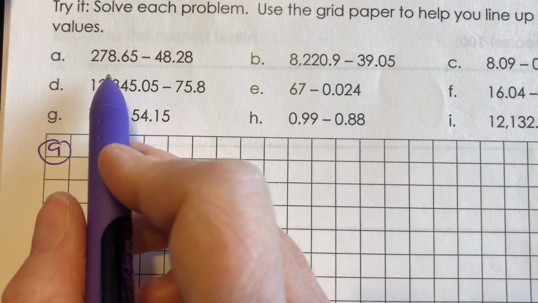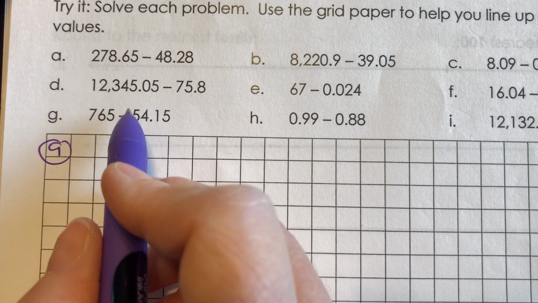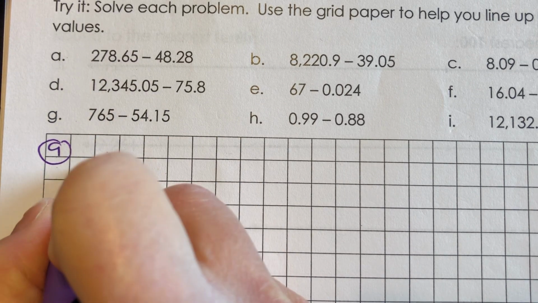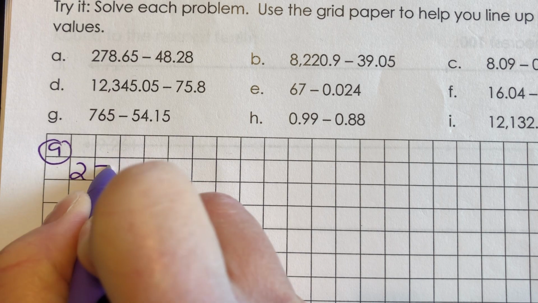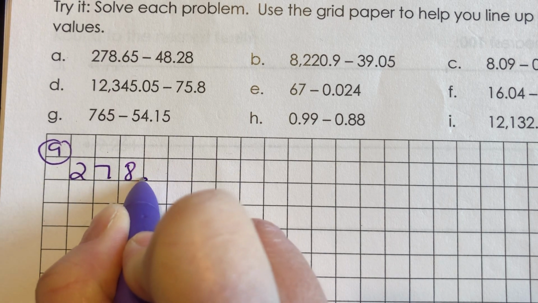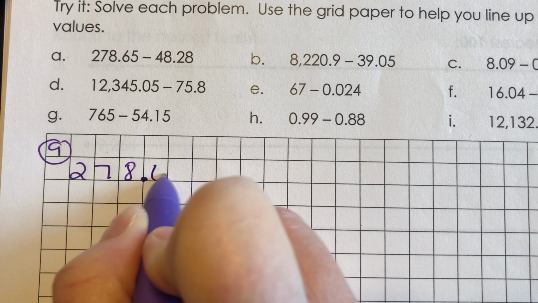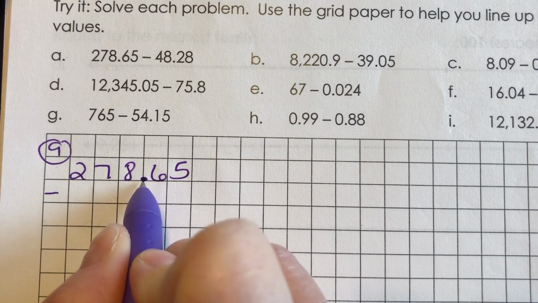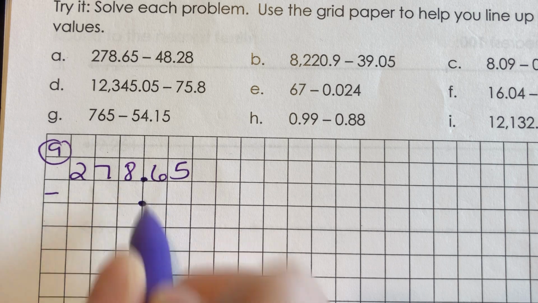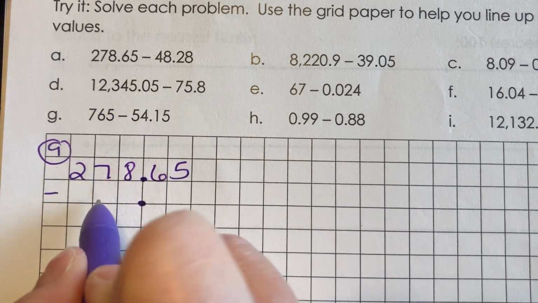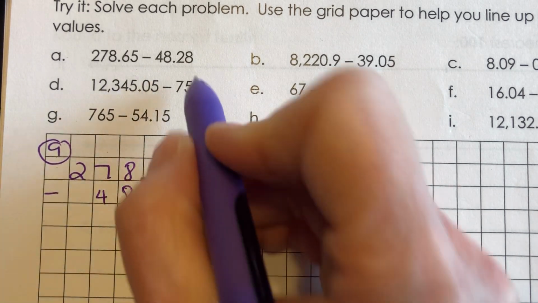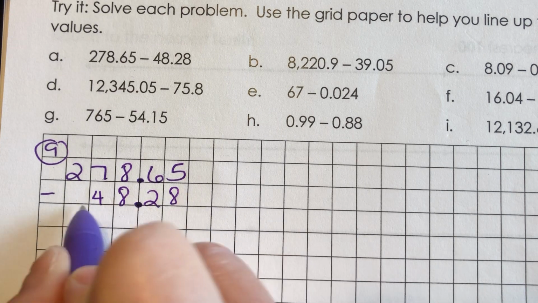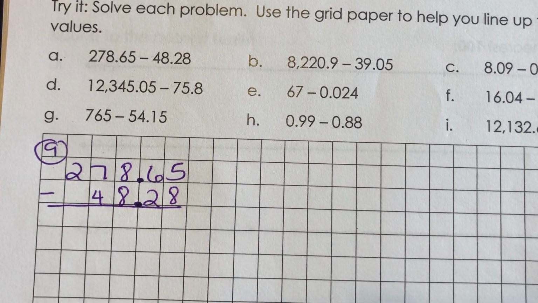And I have 278 and 65/100. So give myself some space here. 278, I'm gonna put this decimal point right on the line, 0.65. And when I set this up, I wanna make sure my decimal point is lined up right underneath it. So that means that the 48 is gonna go in front of it, and the 28 is gonna go after it. That's like half the battle, just getting it set up correctly.